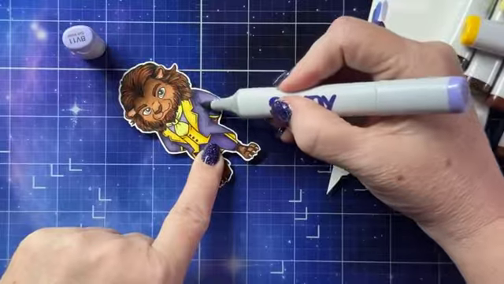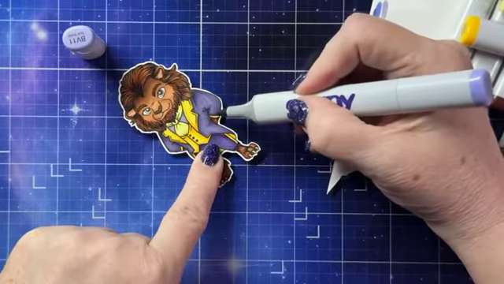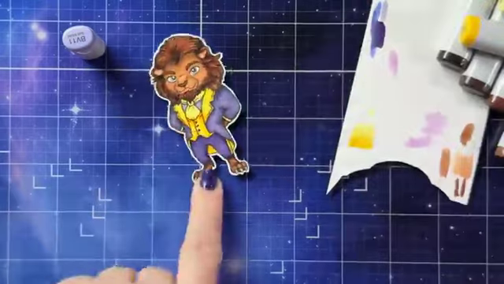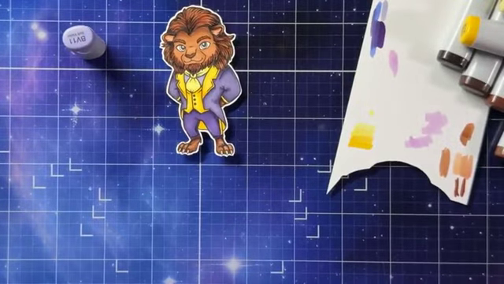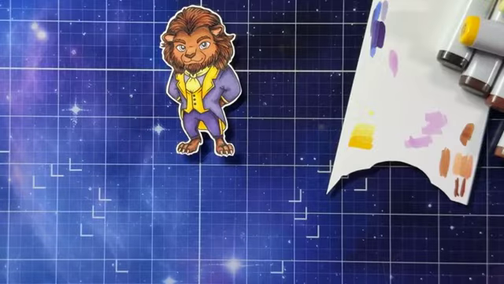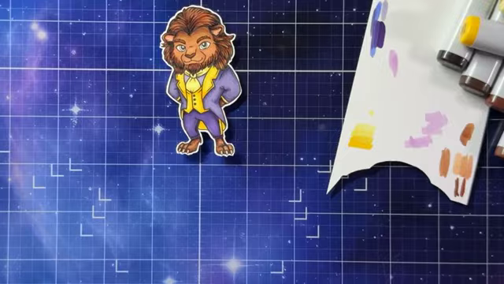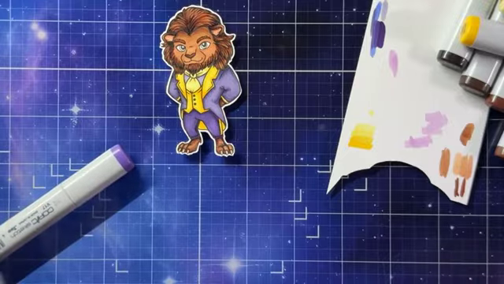Just one more coat. This will just make the color one shade darker and get me exactly where I wanted to be with that purple color. And I'm very happy with that. That is exactly what I wanted. Now, while we're at it, let's do the eyes, and we're going to do them purple as well.